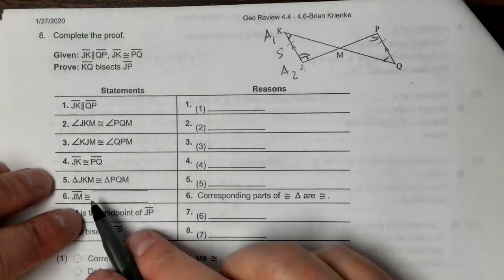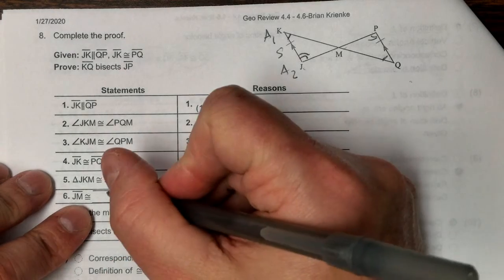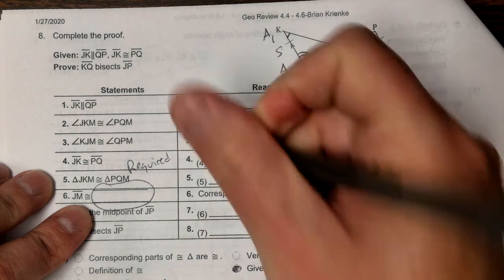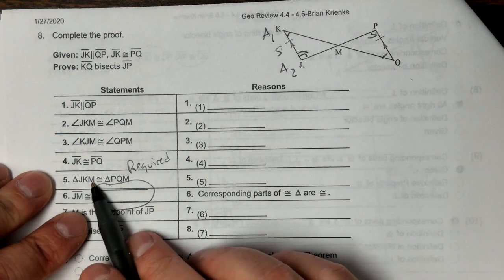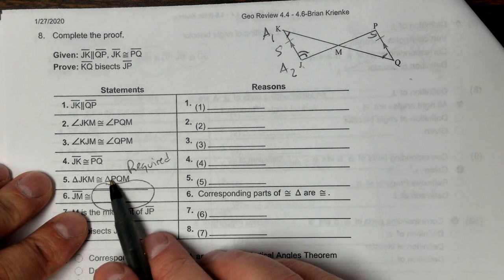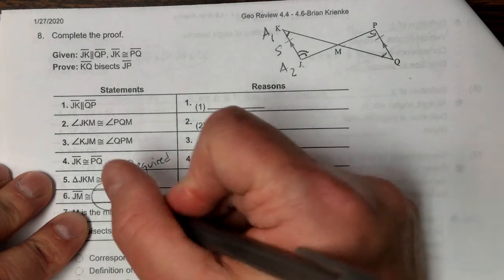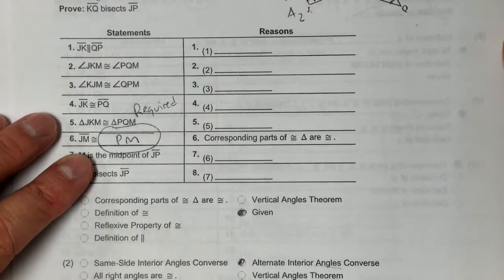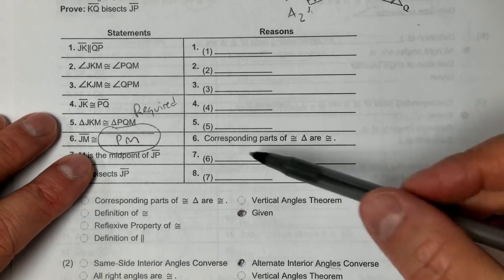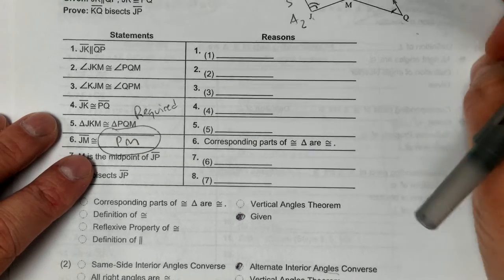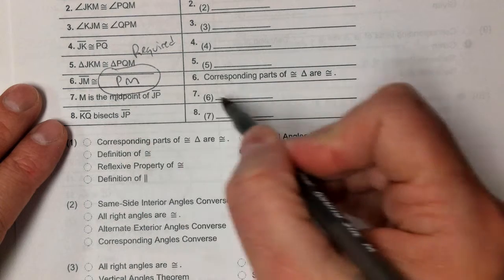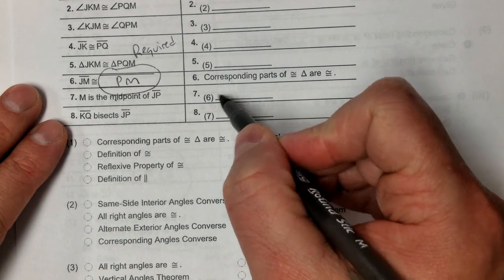Then they have JM congruent to something, and again, this part is required. JM are the first and third, and PM are the first and third. So you put PM right there, and they put that from CPCTC. Then this one says midpoint, so this is going to be definition of midpoint.